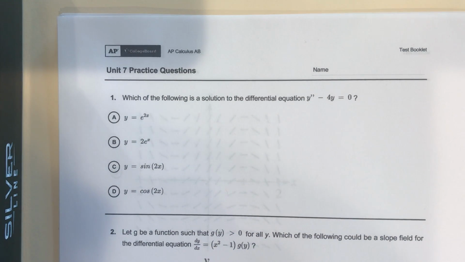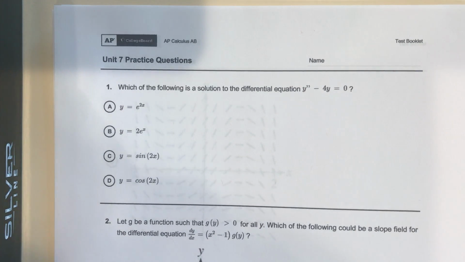Hi, so today we're going to be going over the first 6 questions of the review sheet for Unit 7. So let's start right out. Number 1, we have a differential equation, y double prime minus 4y equals 0. We're going to be determining which of these 4 is a solution. So I'm just going to start right out with the first one.